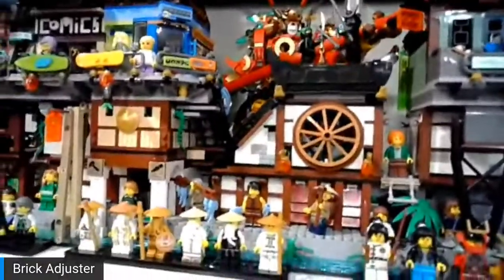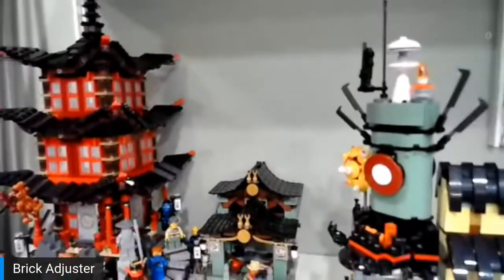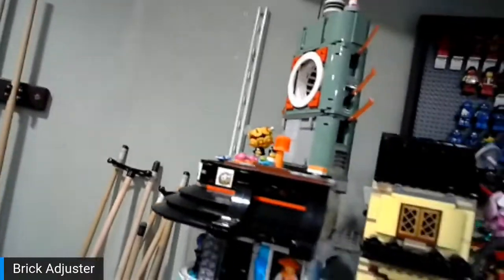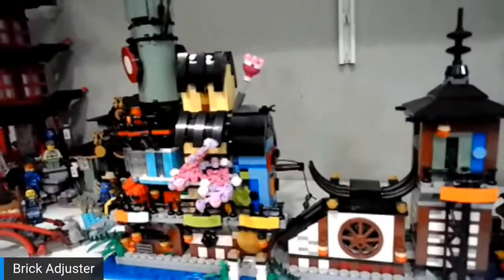I try to get the identifiable pieces. Like this thing here, that's the identifiable piece. When you see that, you know it's Ninjago City. I was trying to find the wheel there. And we know that that's the wheel. And of course, this thing here. So the major things that identify it.